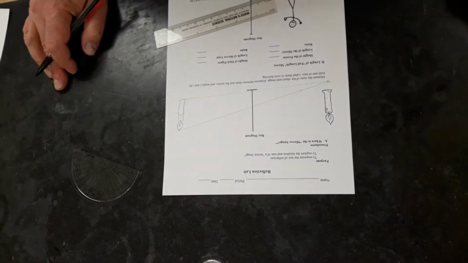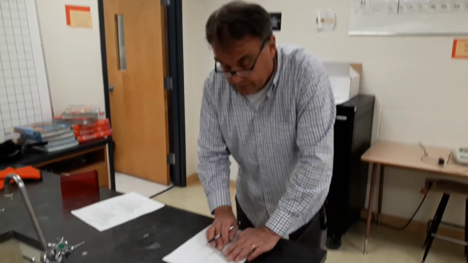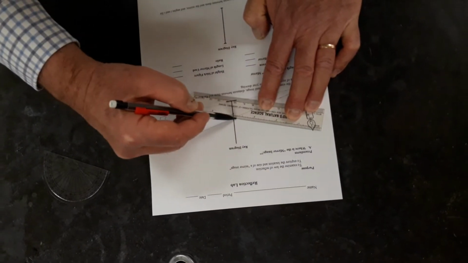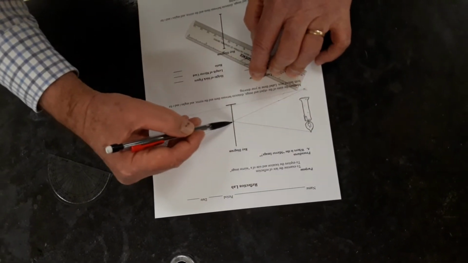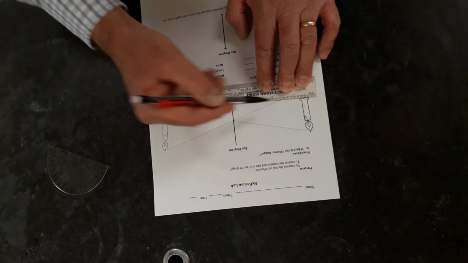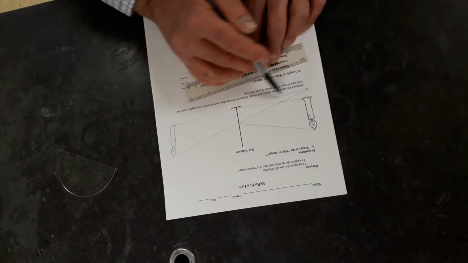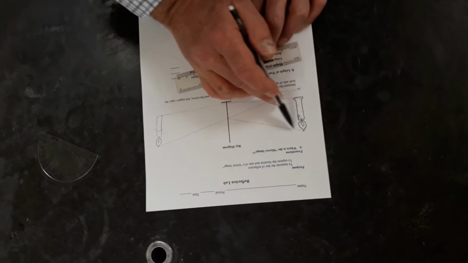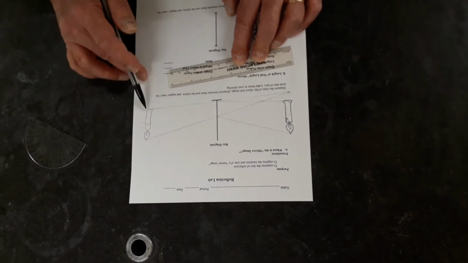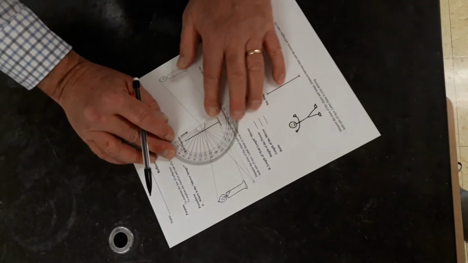So let me change the vantage point a little bit. Then you have to ask yourself, how did that light get there? Well, it came from first the tip of the candle, and it reflected off of the mirror. So tip of the candle off of the mirror to your eye. And then down here from the base of the candle, it reflected off of the mirror to your eye. So you get the tip of the candle, base of the candle, and then extending it back to the image of the candle. Then what you have to do is draw the normals, so you'll need a protractor.